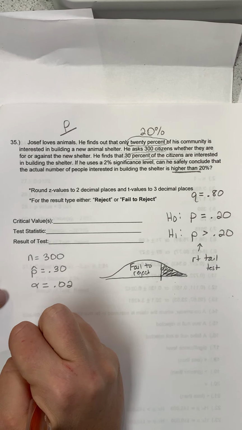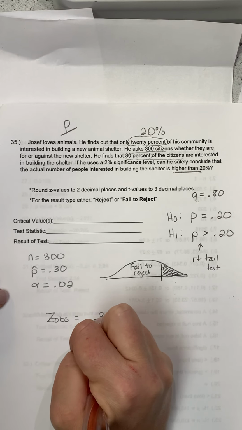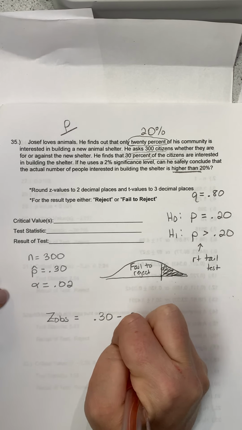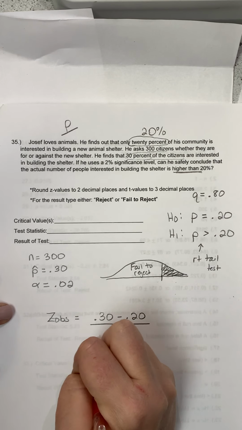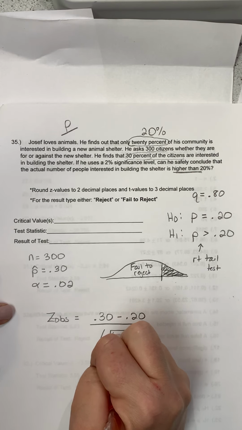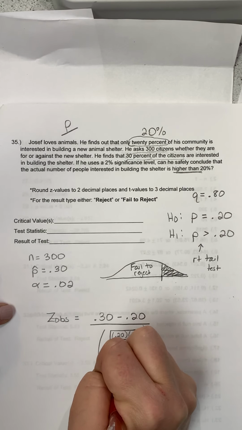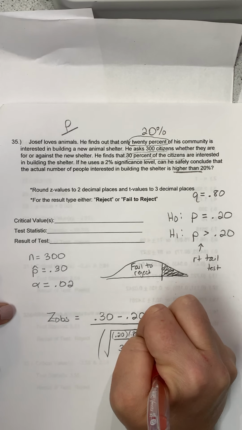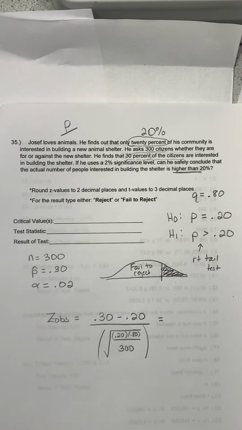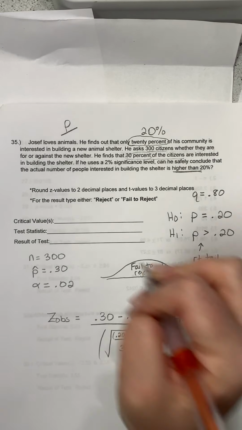Okay, so here we go. Z observed, that's the test statistic, is going to be p hat minus p divided by this big old square root of p times q over n. And we end up with a z observed of 4.33.